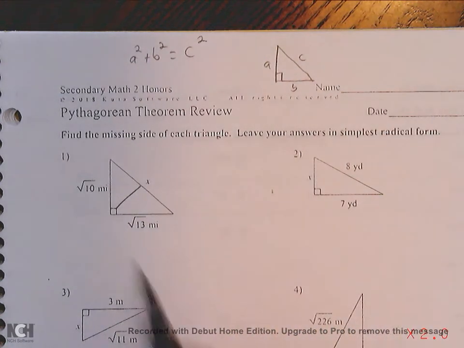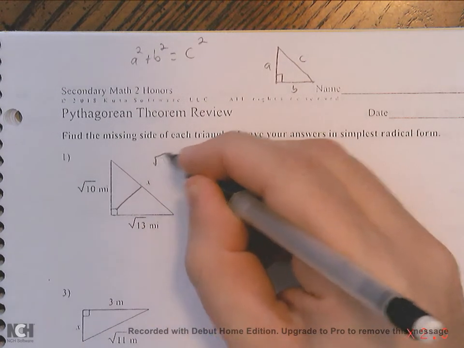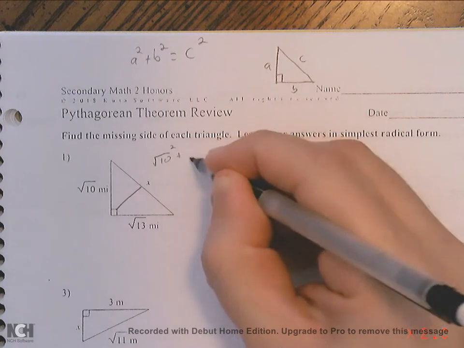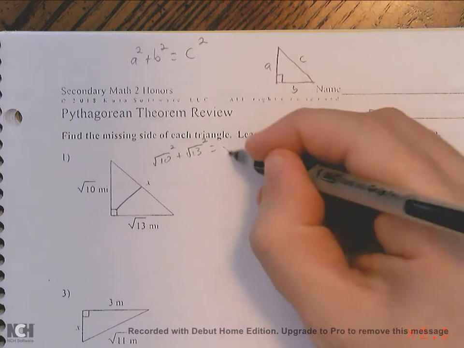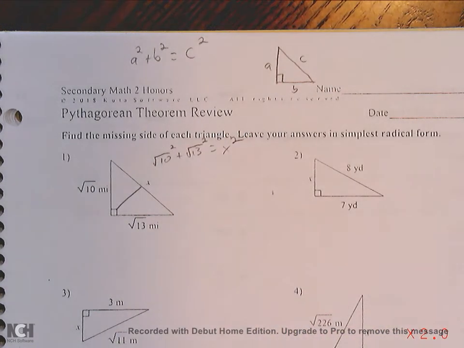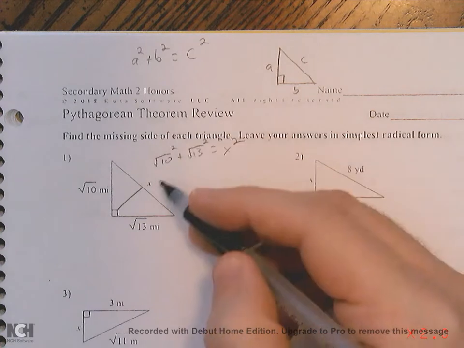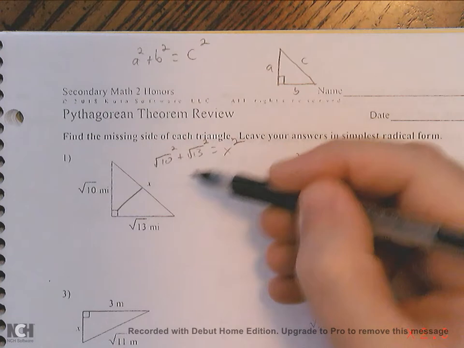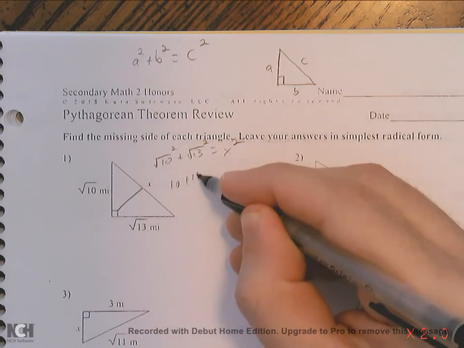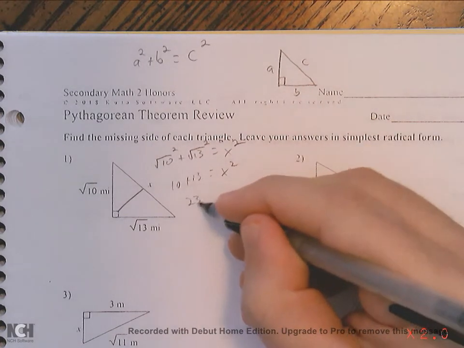So to set this up to solve for x, I would take my two legs and square them. So the square root of 10 squared plus the square root of 13 squared is going to have to equal x squared. Okay? Follow me so far? Now, when I square something that's being square rooted, remember, it just cancels out the root. If you square something that's being square rooted, the root's gone and you're just left with what's underneath the root. So you'd have 10 plus 13 equals x squared. 10 plus 13 is 23 equals x squared.